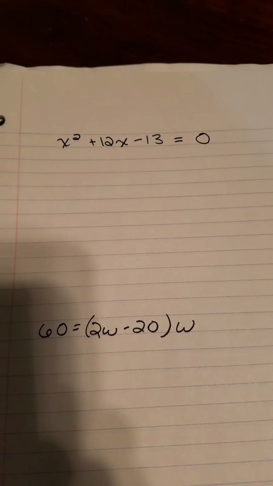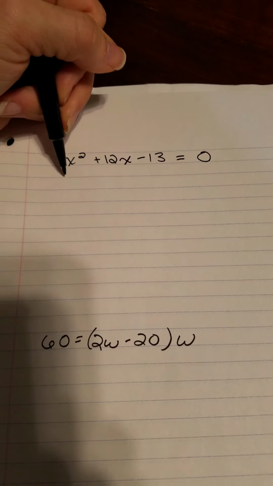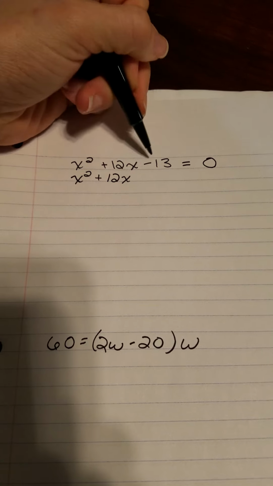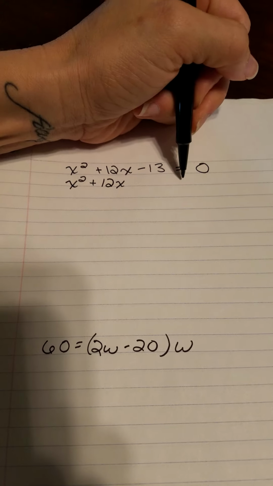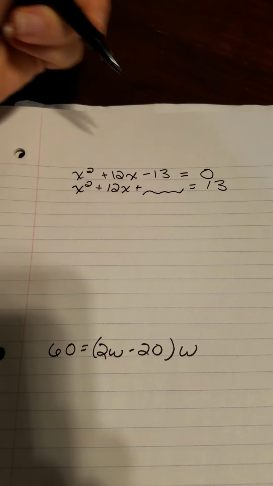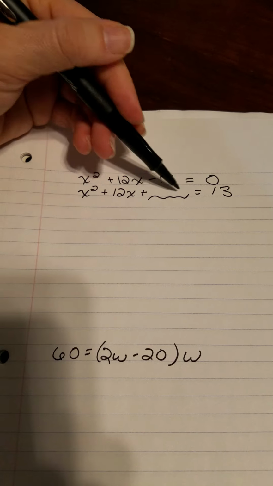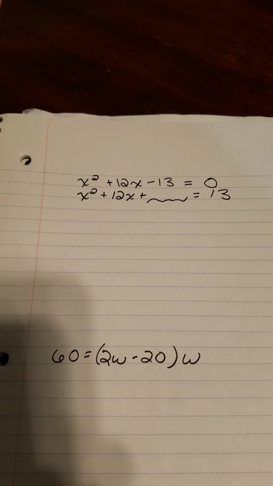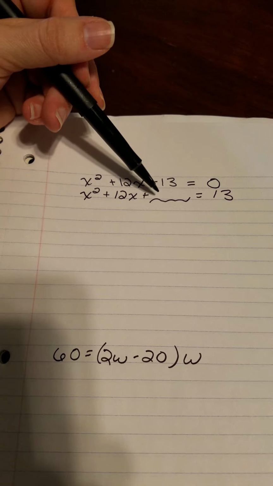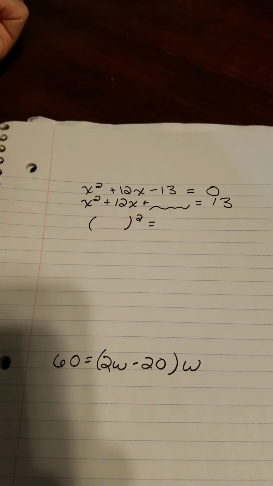Okay, for completing the square, we want to make sure that we only have two terms on each side. So I'm going to move that minus 13 over to the other side by adding 13, but I'm going to keep a space here because what we want to do is turn this right here into a perfect square trinomial. So for this to be a perfect square, we have to figure out what number this would have to be so that we could write it as a perfect square.